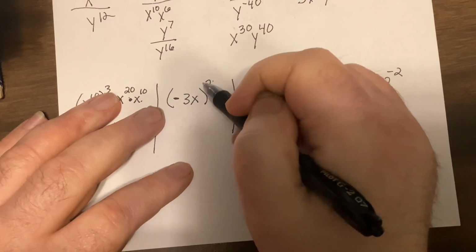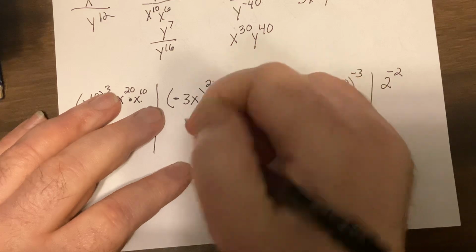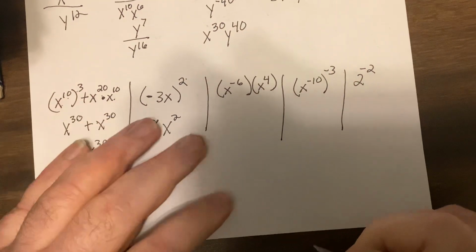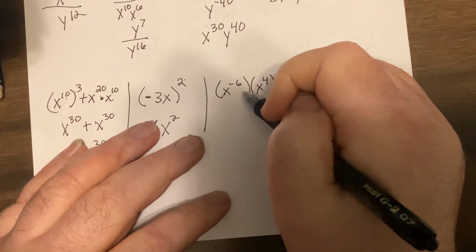Product to a power, raise each one to that power. -3 squared is 9. X squared is x squared. Hey, when you could do two things.